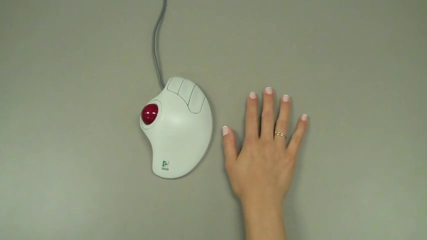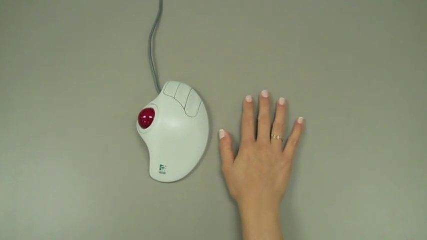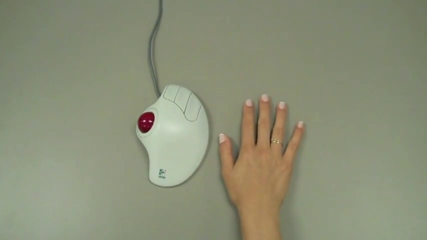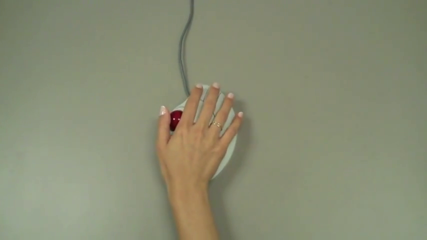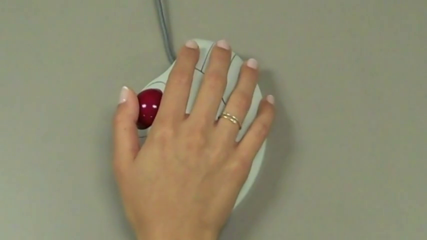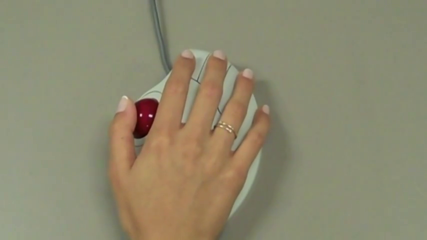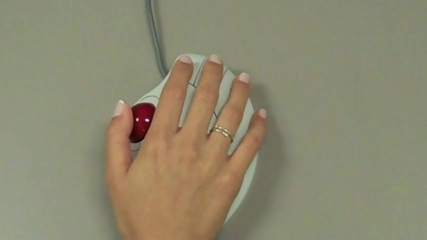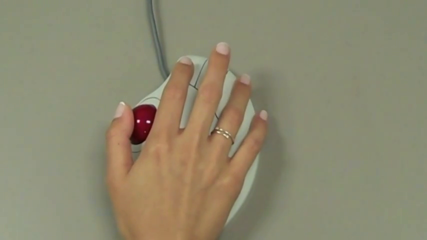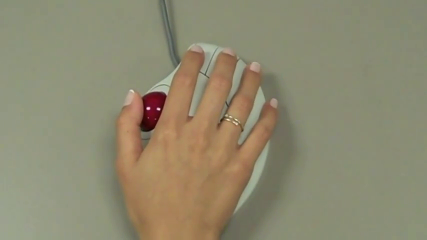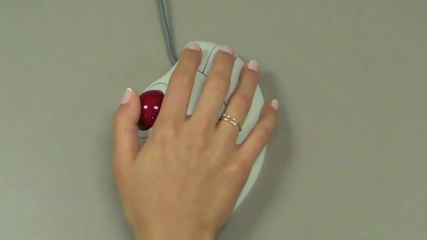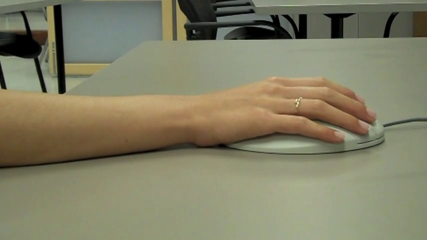This is a thumb trackball mouse. The participant's hand is in a neutral position next to the mouse. Now, let's have her put her right hand on the mouse. As you can see, her thumb is on the trackball. Her second digit is placed on the far left button. Her third digit is placed on the middle button. Her fourth digit is placed on the right button. And her fifth digit is placed on the right side of the mouse. Looking at the side view, notice that her wrist is extended in this position.